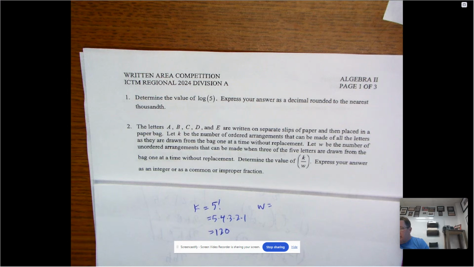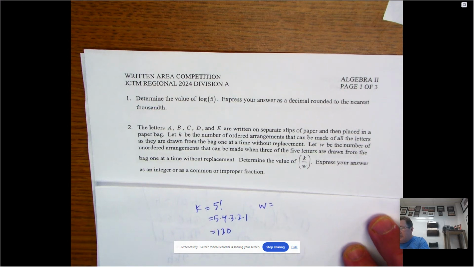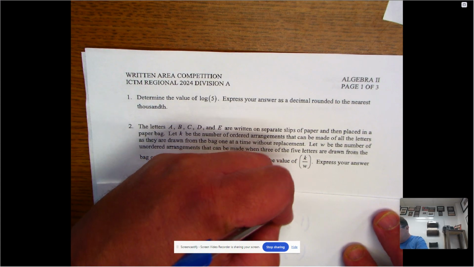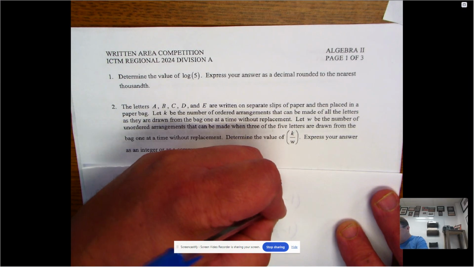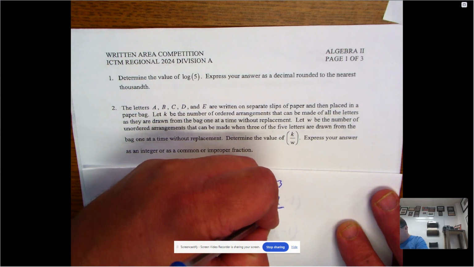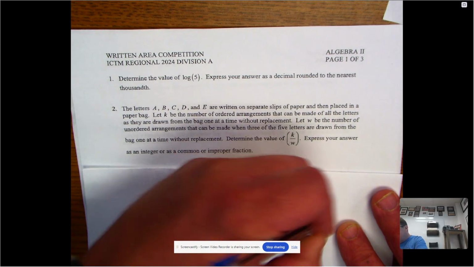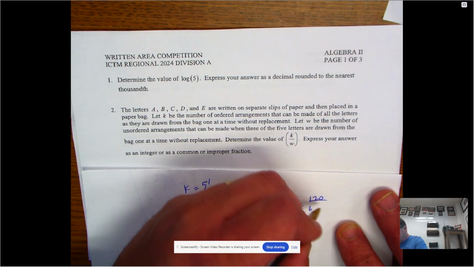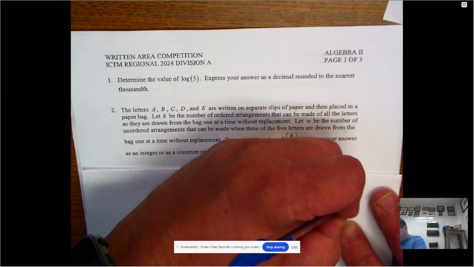Okay, and so W says it's the number of unordered arrangements that can be made when 3 of the 5 letters are drawn, and so W would be commonly written as 5 choose 3. The formula, as you might recall, is 5 factorial over 3 factorial times 5 minus 3 factorial. Now, this is all well and good, but it is also true 3 factorial is 6, 5 factorial is 120, 2 factorial is 2.